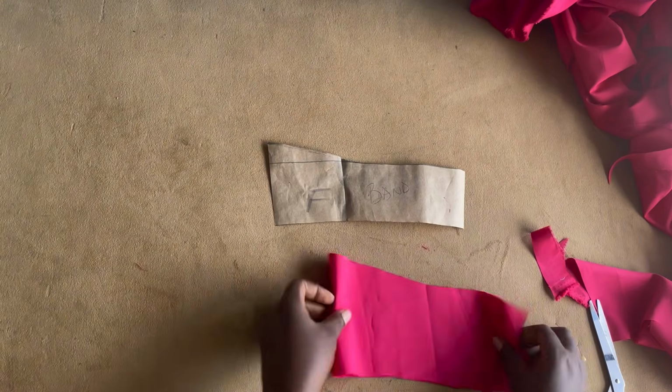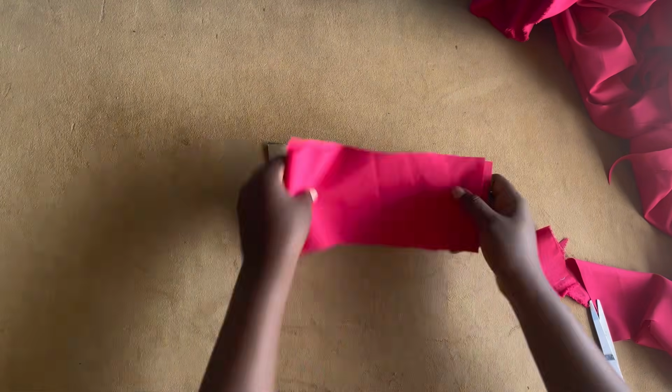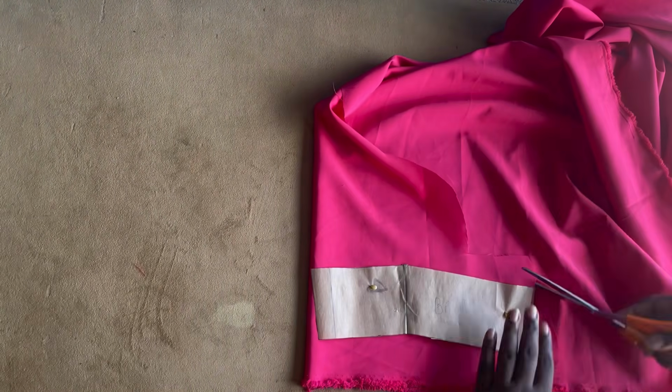Now I was supposed to cut out a lining piece at this point, but I wanted to be done cutting out the main pieces first, so I know if my fabric would be enough for me to cut out the lining. So I'll place the front band aside and cut out the back band piece.